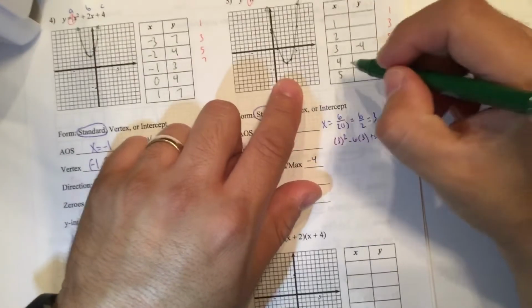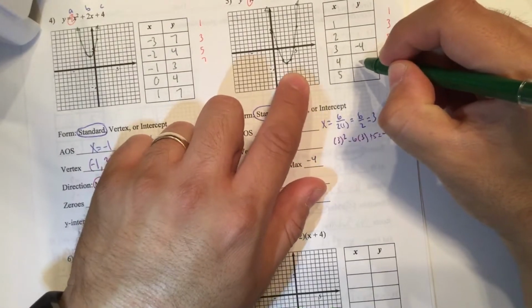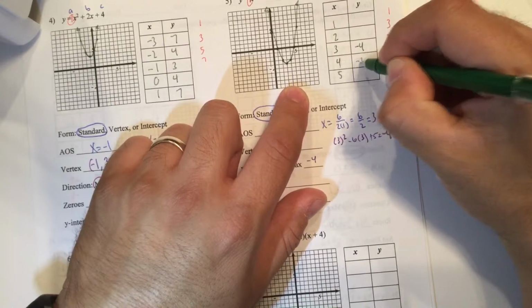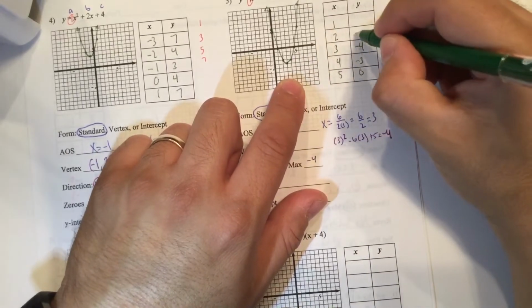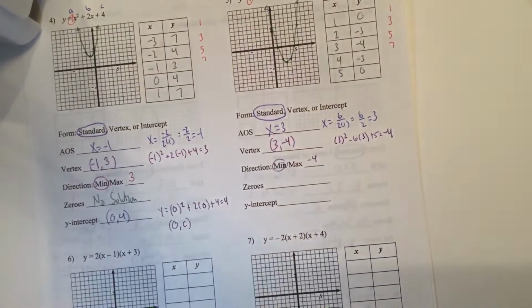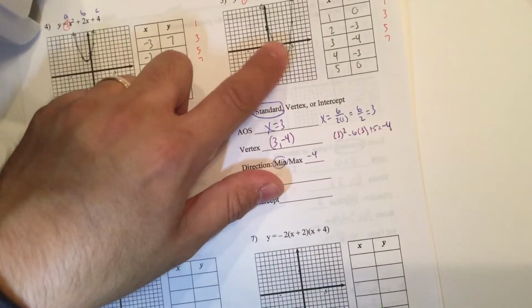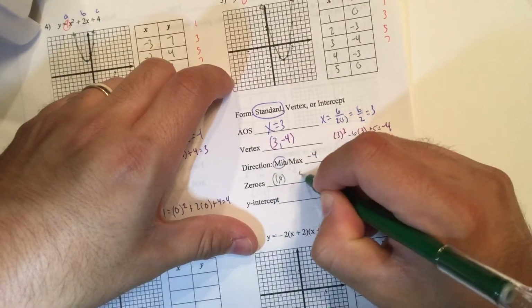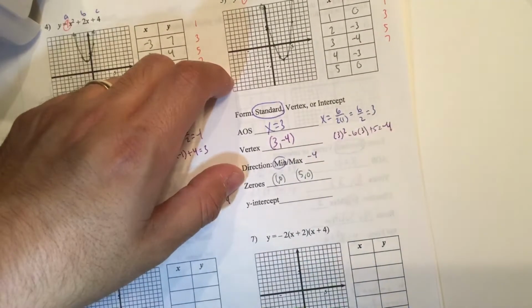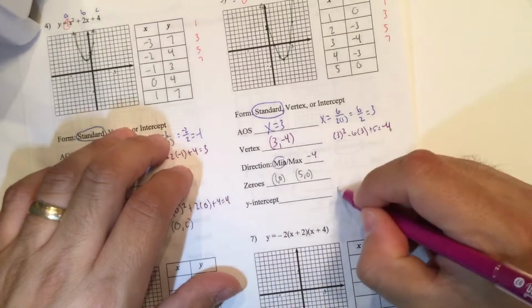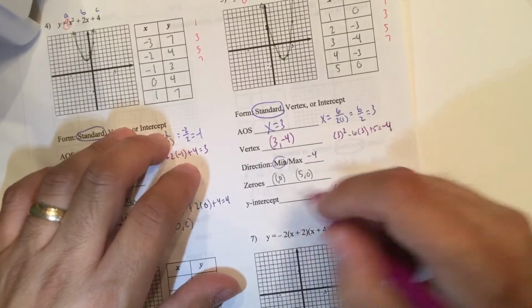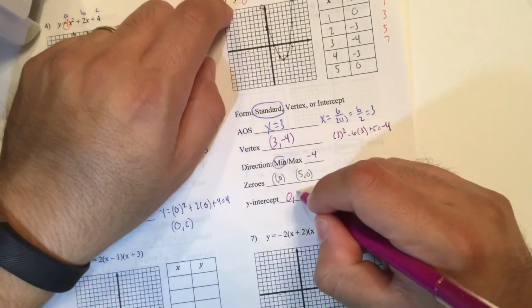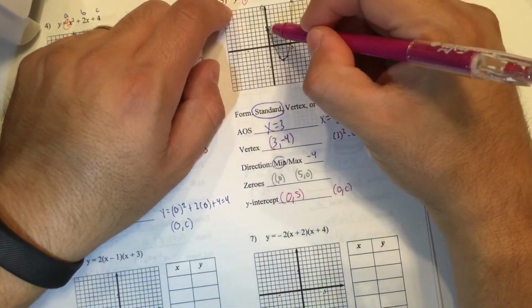All right, so this is 4, negative 3, and 5, 0, negative 3, 0. So for my zeros, I see they cross at 1, 0, and 5, 0, or I can see that from the table. Y-intercept, once again, is 0, comma c, or plug in 0 for x. So 0, comma 5. And from here, we can see it does intersect at 5.